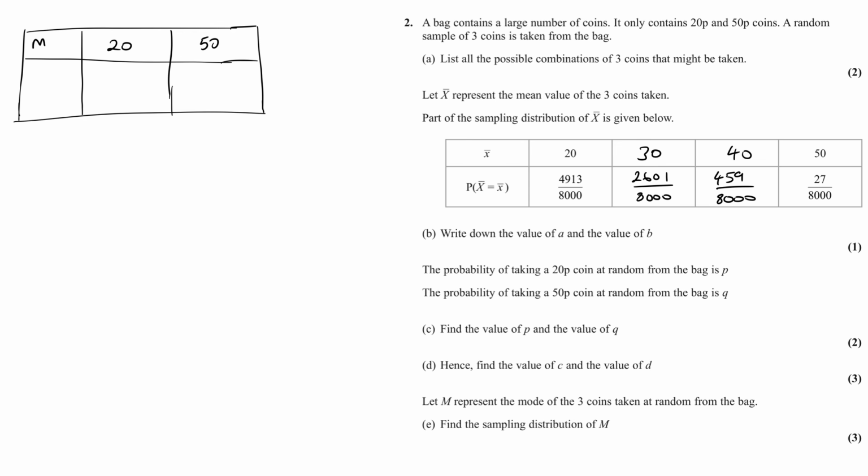So for the 20, we're looking at when you've got 20, 20, 20, and when we've got two 20s and a 50. There's obviously three of those. That's what we're looking at as a mode of 20. So for that, we've got to work out the probability. Now it is going to be this one, isn't it? Because that's two 20s and a 50, and this one.